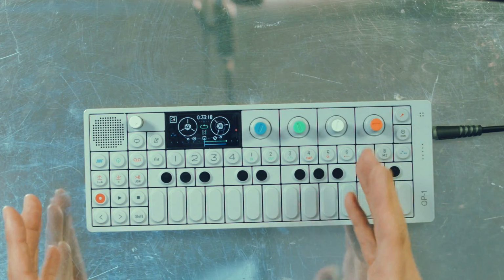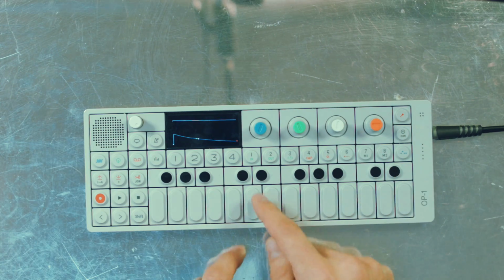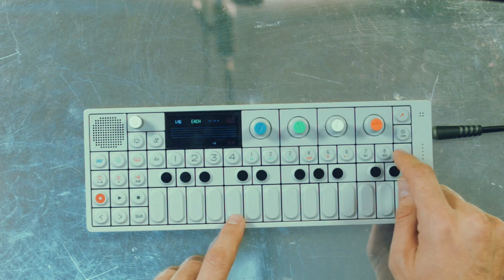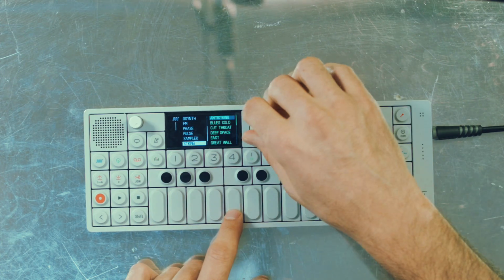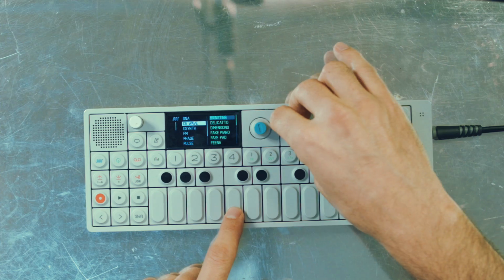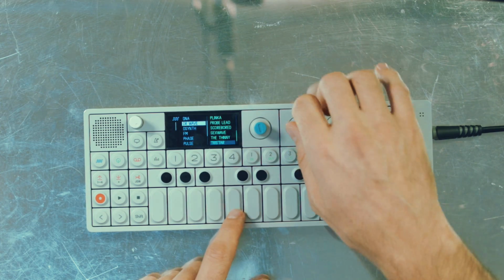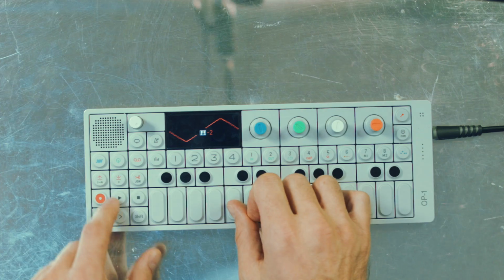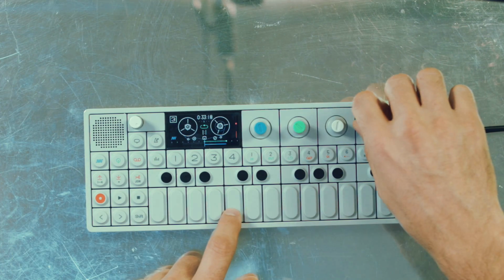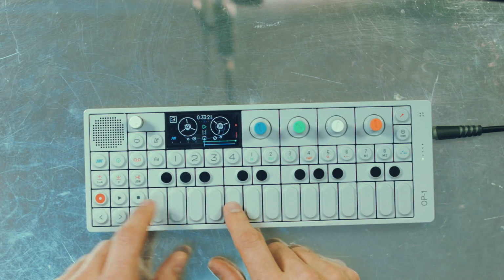I'd like to have a really nice bass here. So go to synth again, turn off this, and Dr. Wave, perhaps this one. Okay, go to the tape. Let's see.